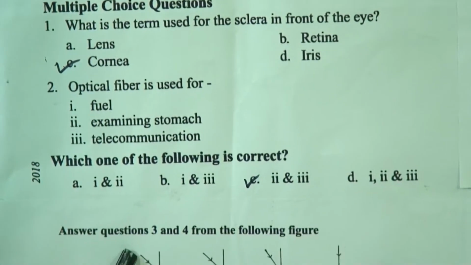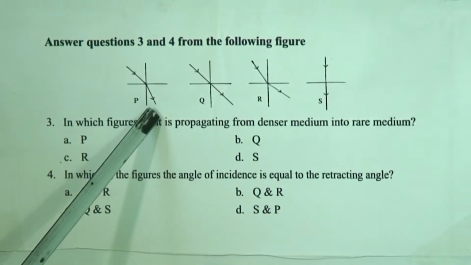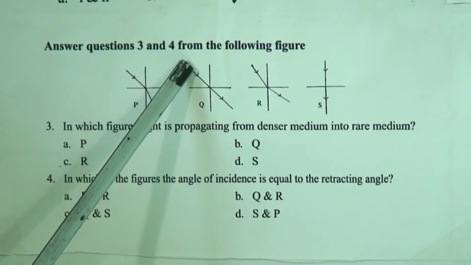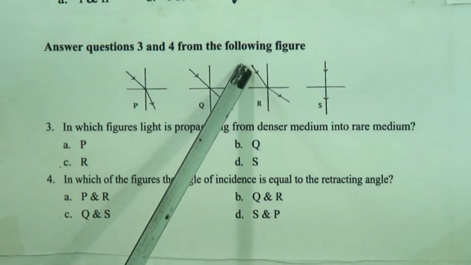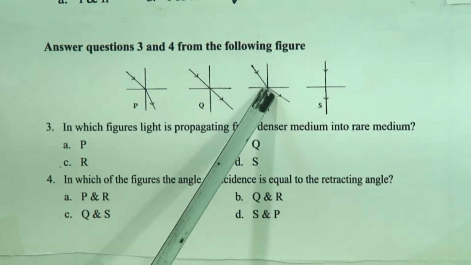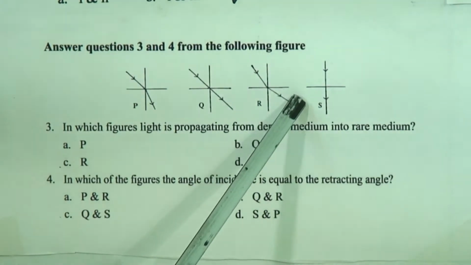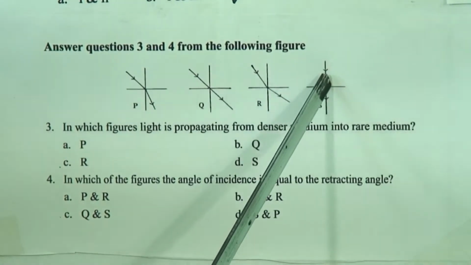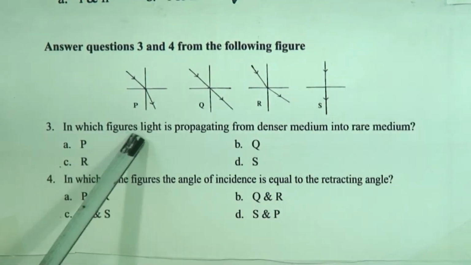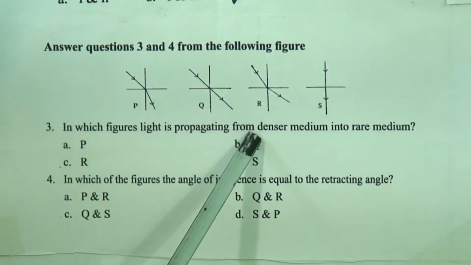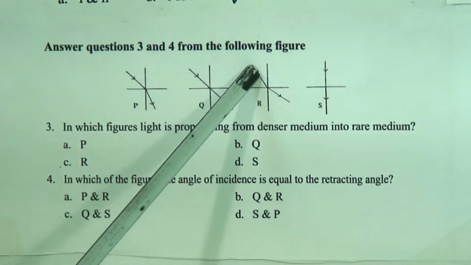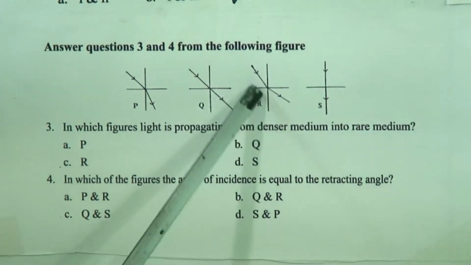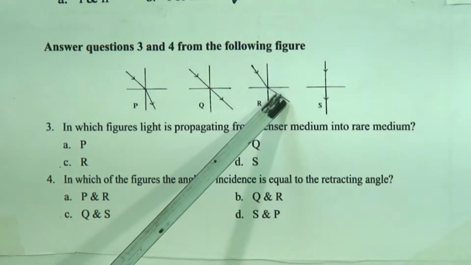And look at the picture, this light ray comes from here and goes to here in the P, and this light ray goes straight, and this light ray comes here and bends away from the normal, and this light ray goes through the normal. Which figure shows light propagating from the denser medium into the rarer medium? Dear students, we know when from the denser medium the light ray comes to the rarer medium, that light ray bends away from the normal.